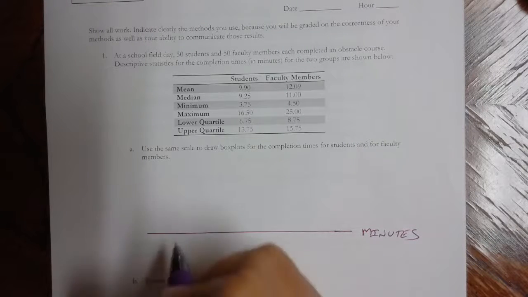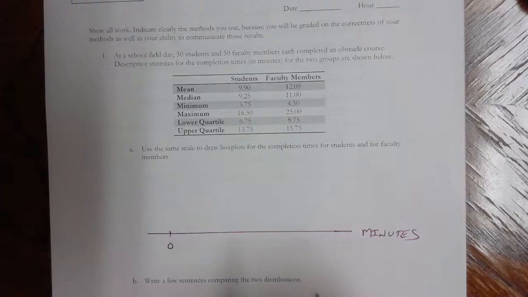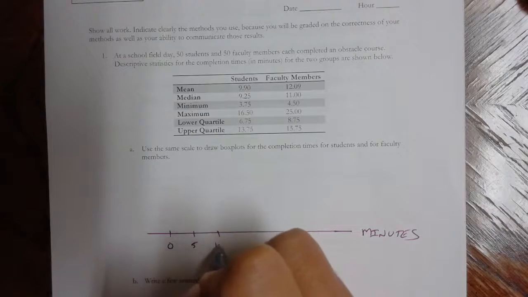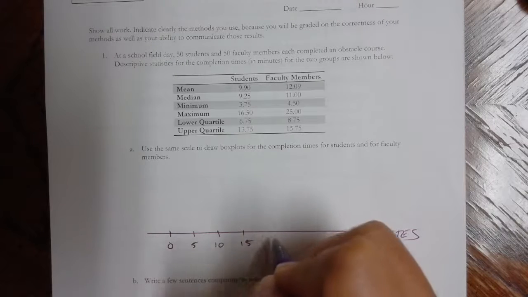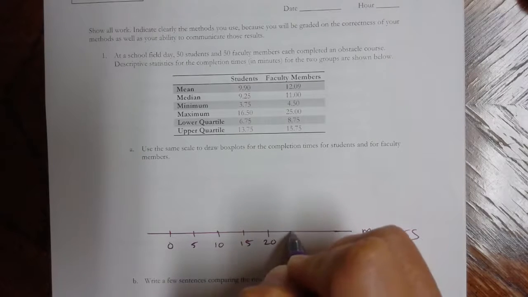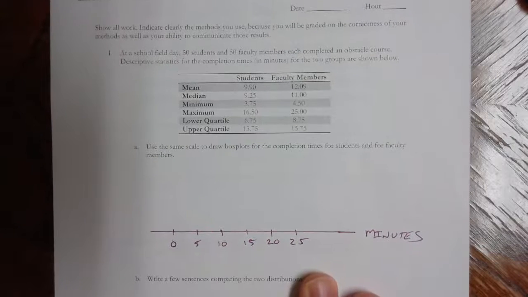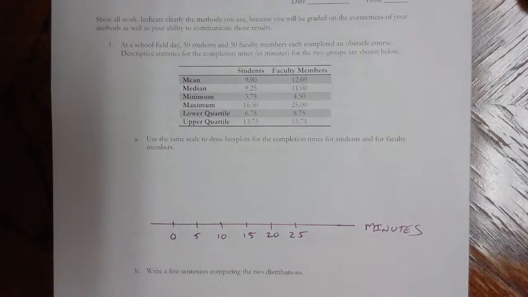So I'm going to choose, let's just start at 0. Let's go by 5s: 5, 10, 15. That should do. Again, it's by hand, so it's not perfect. If I wanted to be super careful, I'd get a ruler. But this will suffice. It's pretty accurate, fairly well scaled out here. And now I just need to figure out how to make the box plot here.